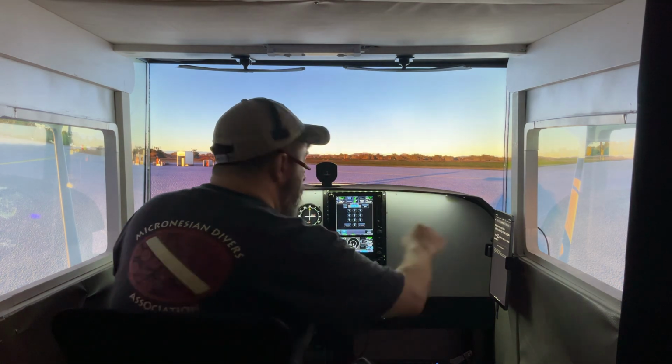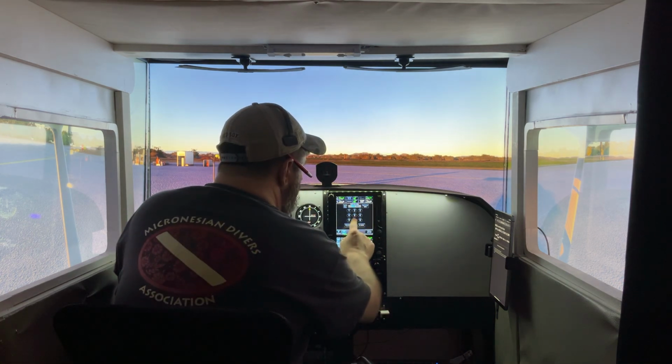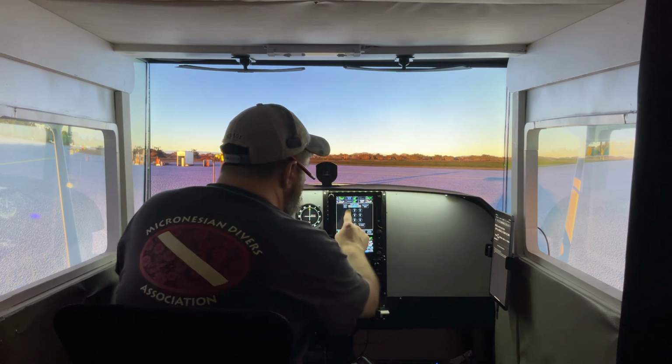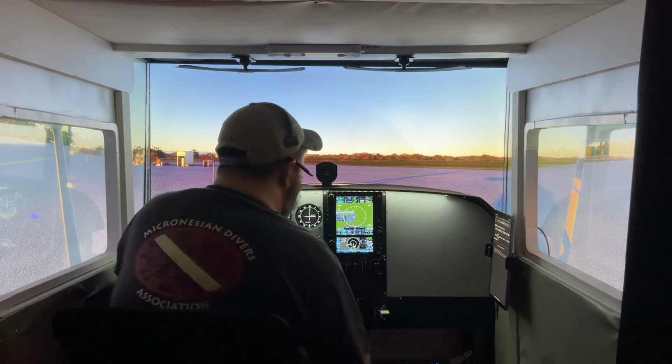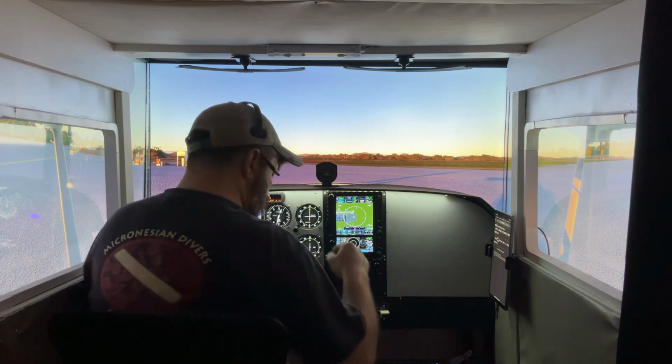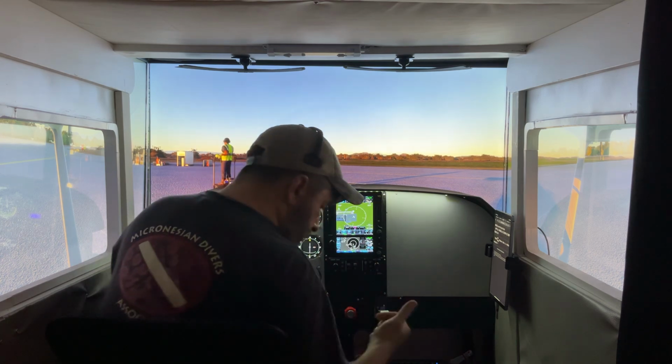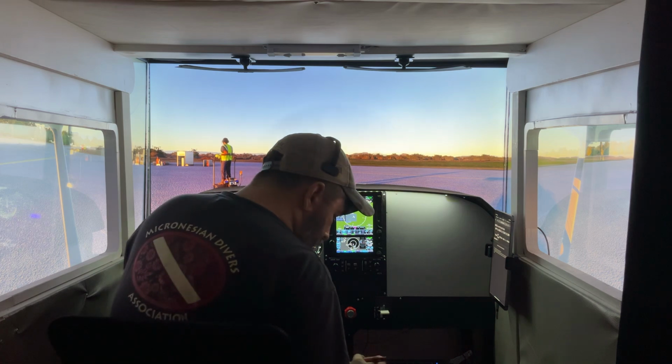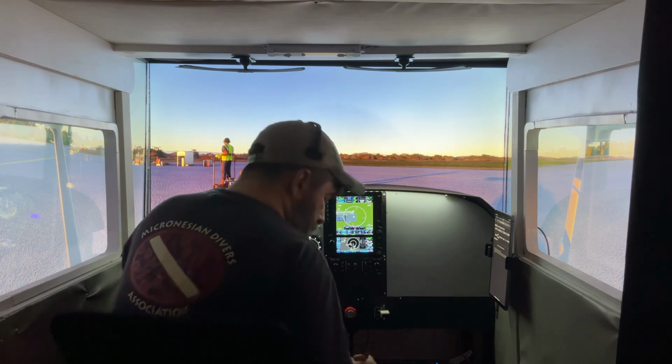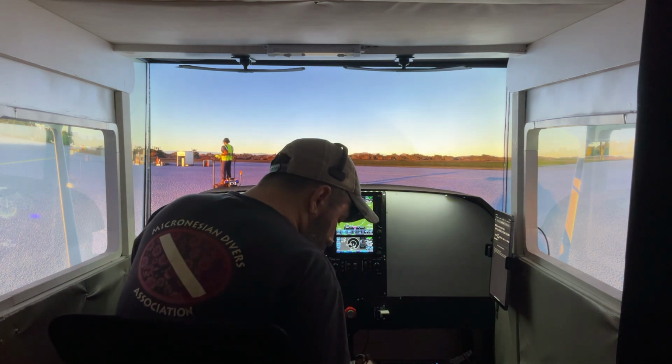And so let's get our ATIS. 132.175. Lighting 10. Sky conditions clear. Temperature 35. Dew point 20. Altimeter 2990.